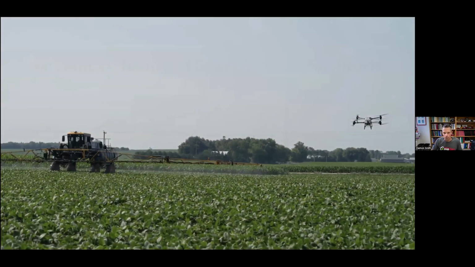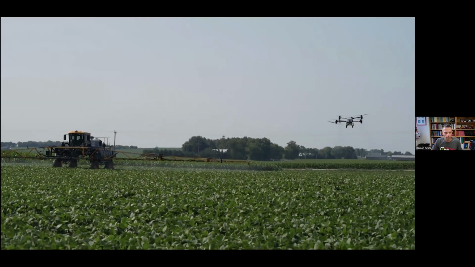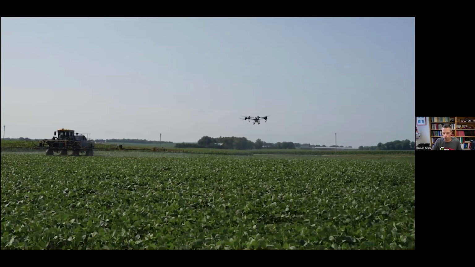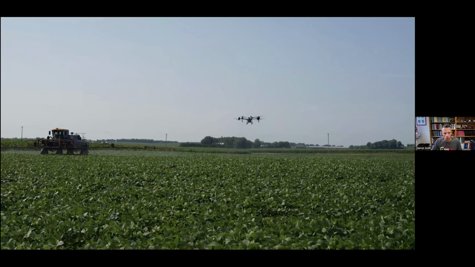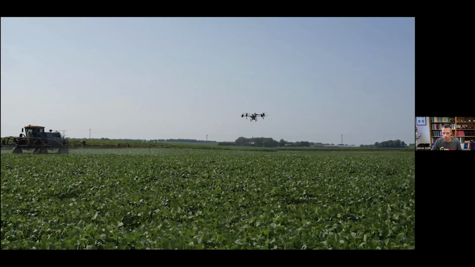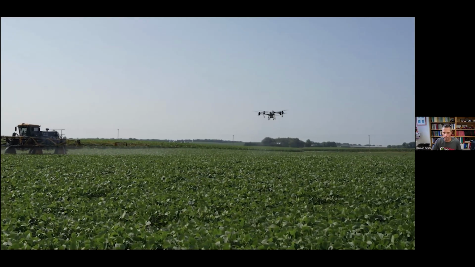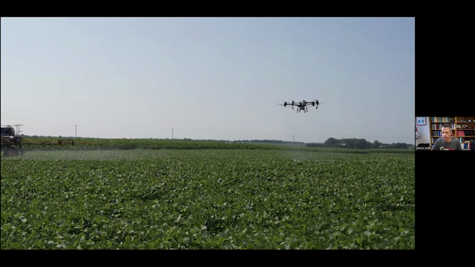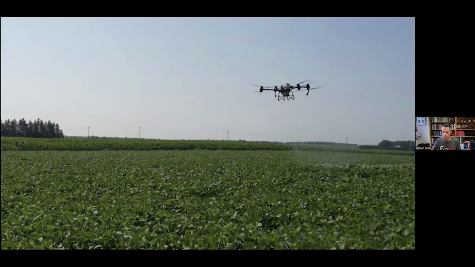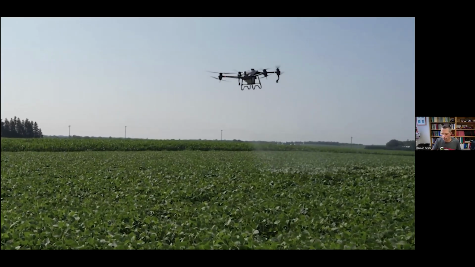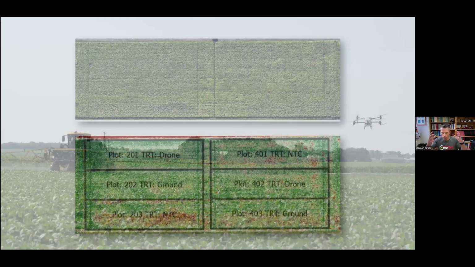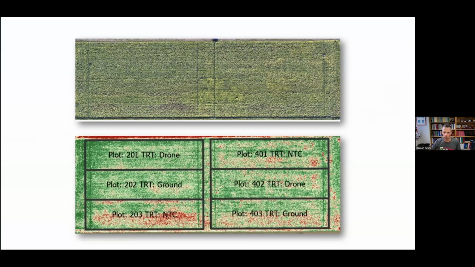You've probably seen this video before, just comparing the ground rig with the drone application there. And what I want to draw your attention to is watch the canopy underneath the drone as the drone gets closer to the camera here. You can see it really moving around. And so the idea here is, if we're carrying less water, can we utilize the downdraft of the propellers of the drone to essentially push that fungicide down into the canopy where it needs to be?